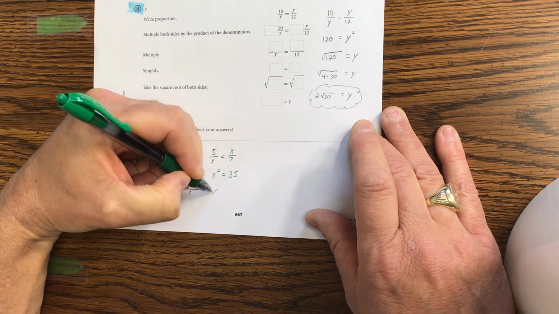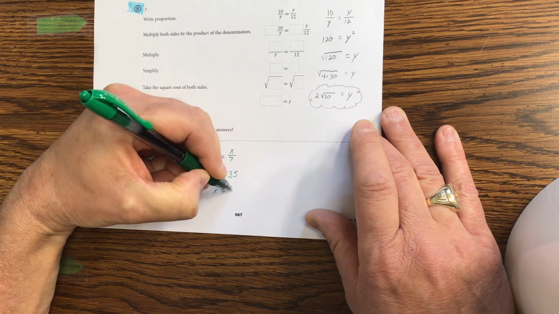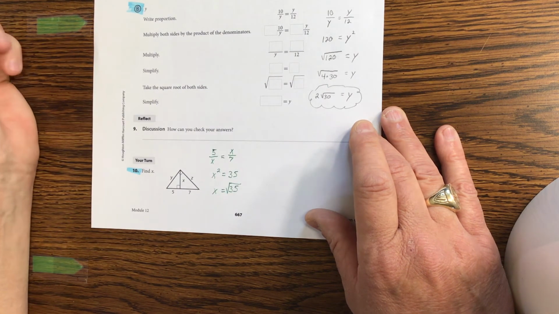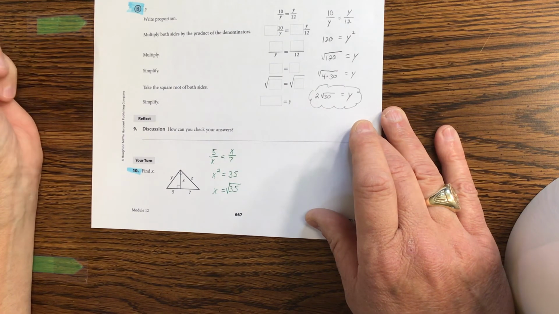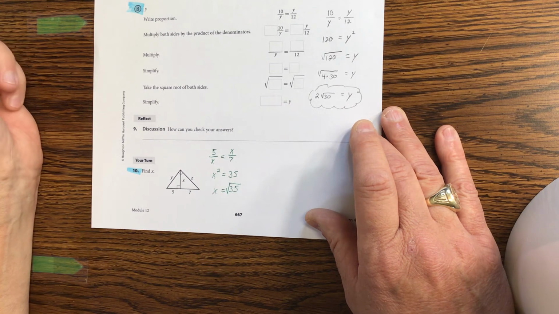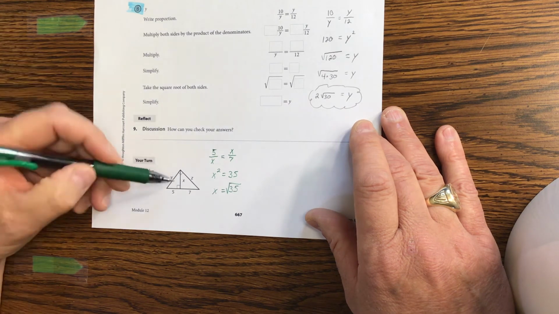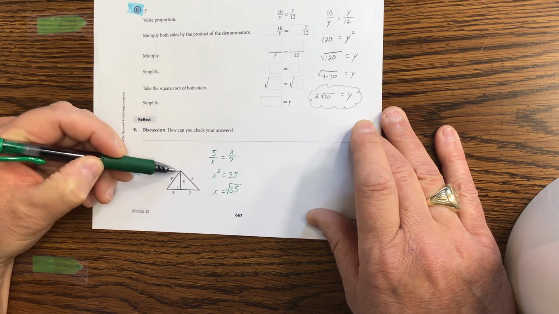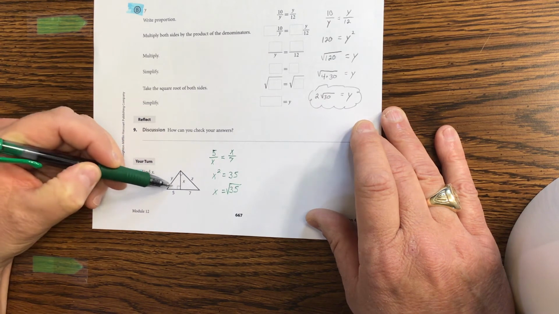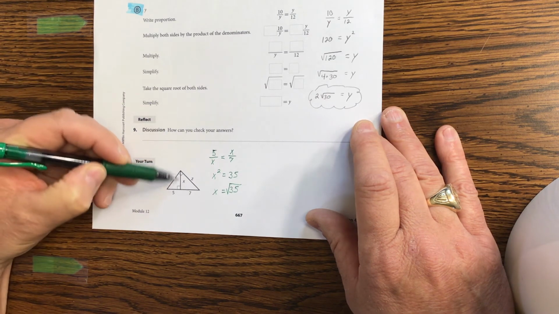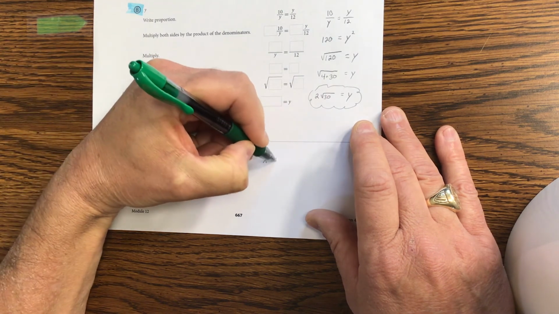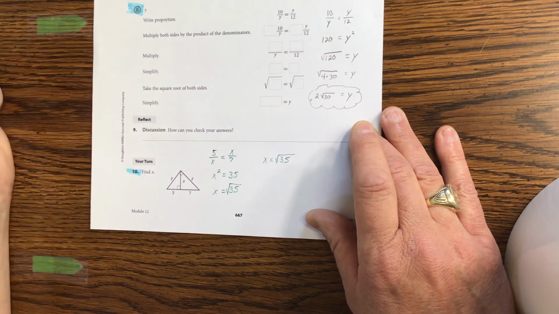Solve for x, so we're going to take the square root of both sides. Once again, we know that 35 does not have any perfect square factors. That's just going to be 5 times 7. So the value of x, in other words, the altitude of the original triangle, applied right here, will be nothing more than the square root of 35.